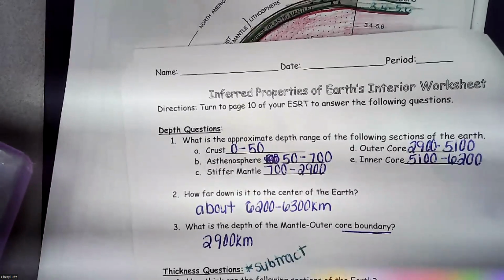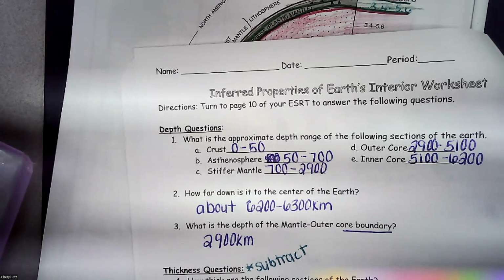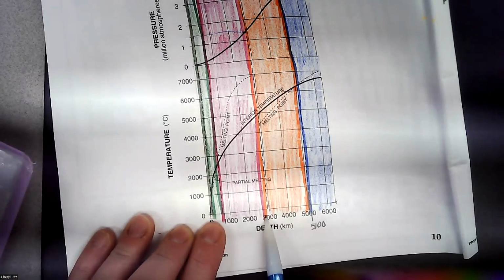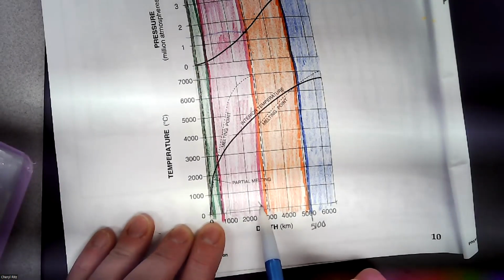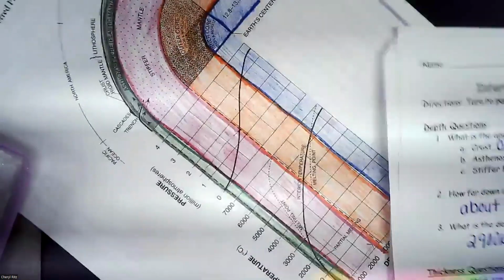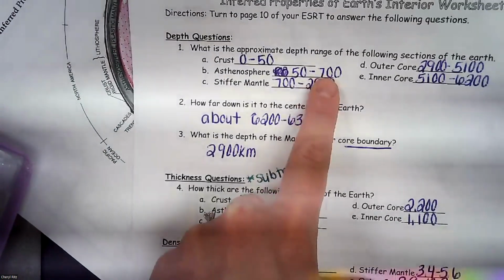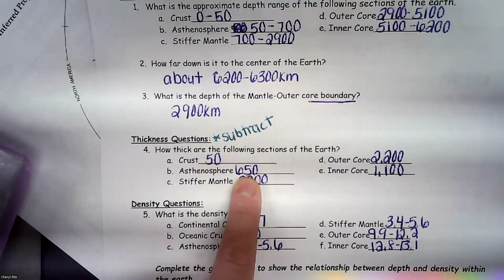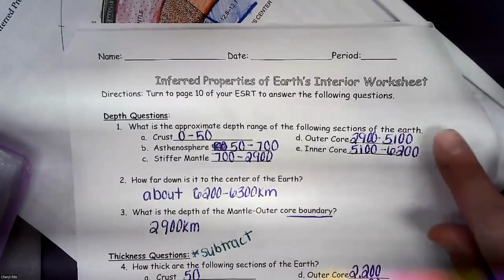Now the thickness, I saw a bunch of you leave that blank and I ended up giving you full credit even if you left the thickness blank because sometimes we need just a little extra reminder how to do that. So if we know where a layer starts and where a layer stops, the thickness is just, well, how big is this area? And to figure that out, if we know where it stops, we know where it starts, and you subtract those two numbers, that's how thick it is. So all I did was I took my 50 minus 0 and got 50 for the crust. My 700 minus 50, and that's where I got 650 for the asthenosphere. Your numbers might be different if these numbers were different.